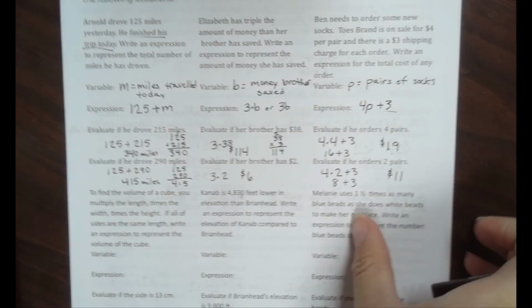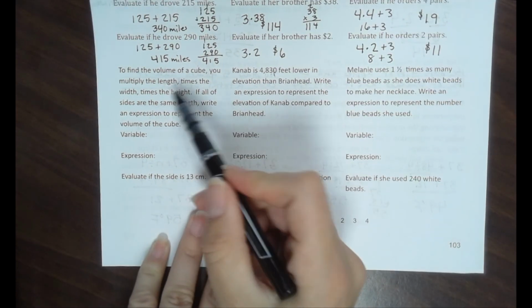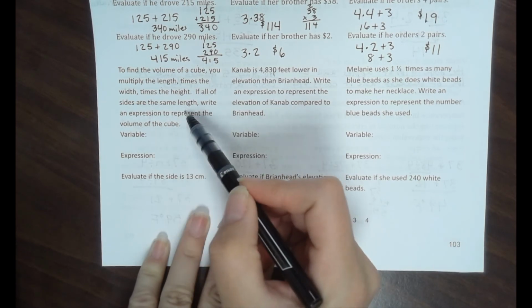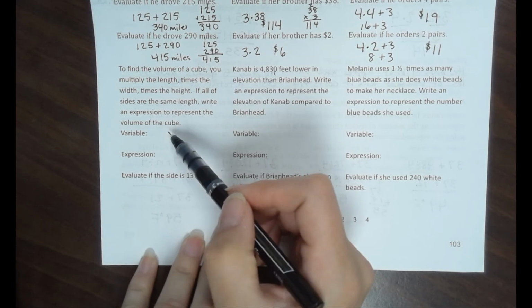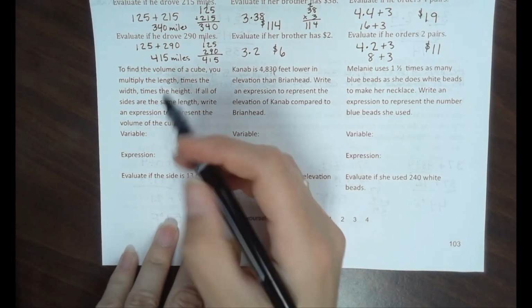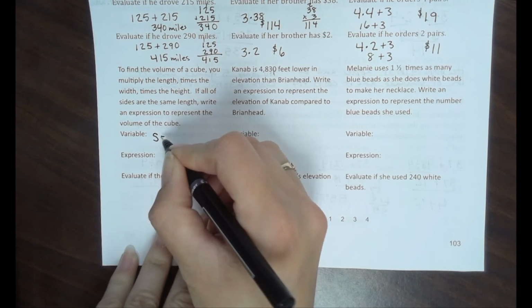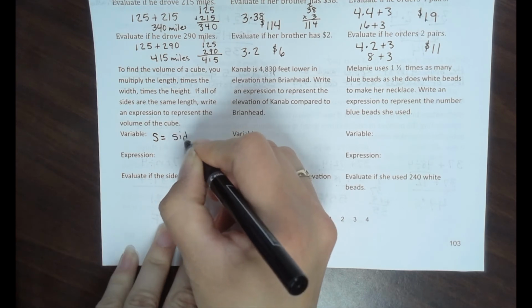Okay, let's try this next one. To find the volume of a cube, you must multiply the length times the width times the height. If all of the sides are the same length, write an expression to represent the volume of the cube. So all the sides are the same length. What's going to be the thing we don't know? We don't know how long each side is. So I'm going to write S is the side length.